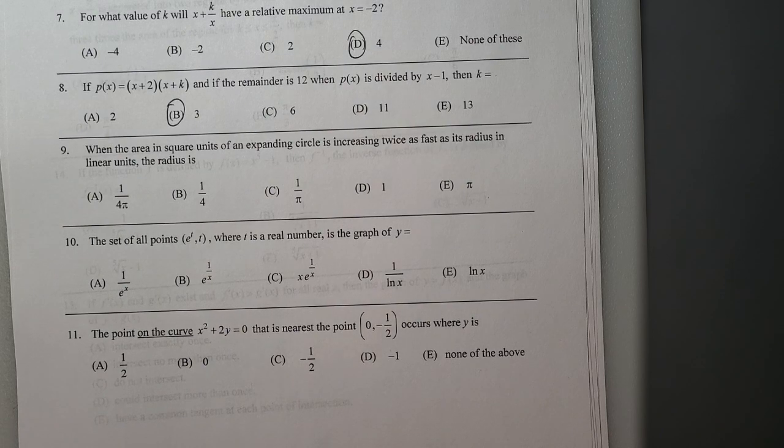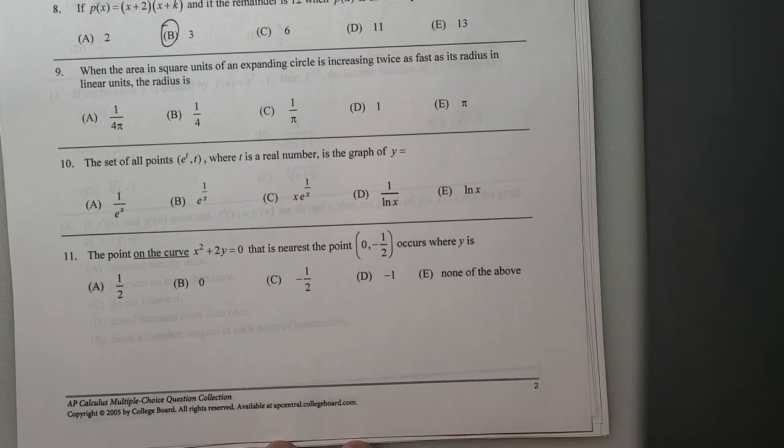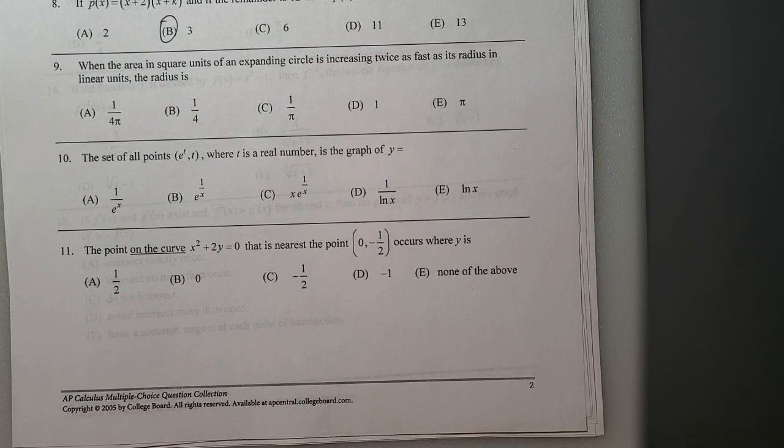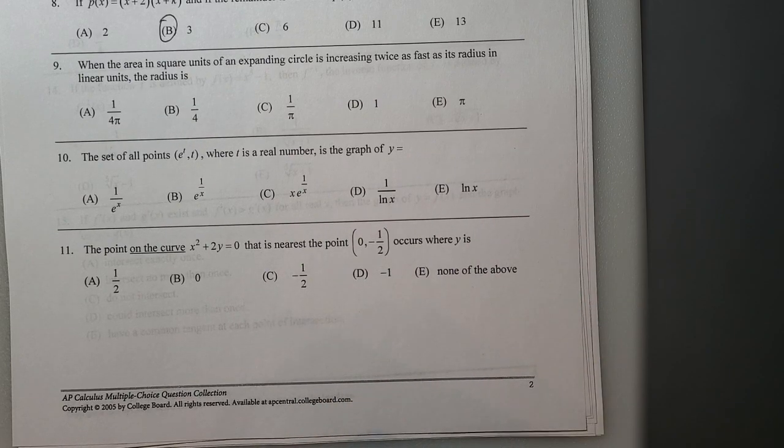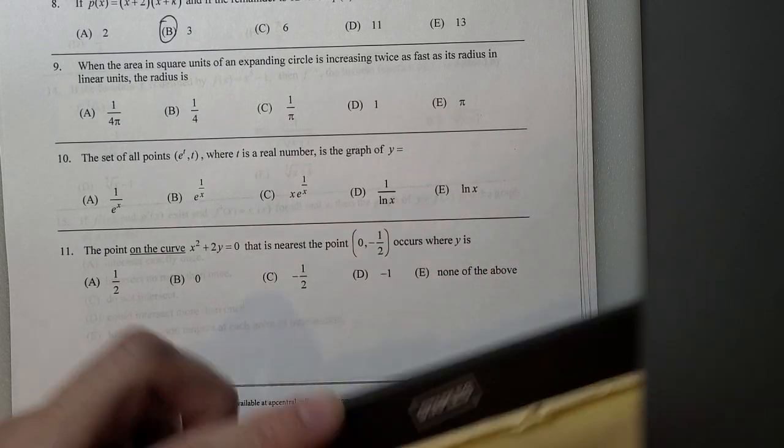Okay, hopefully that made sense. When the area in square units of an expanding circle is increasing twice as fast as its radius in linear units, the radius is what? Okay, so I like to just jot down everything they give us, including formulas.